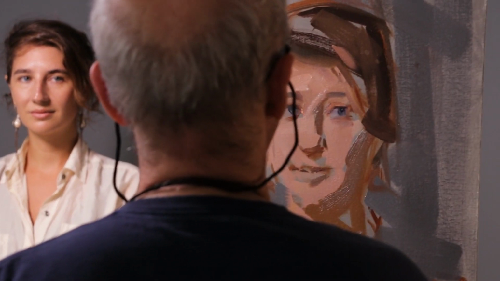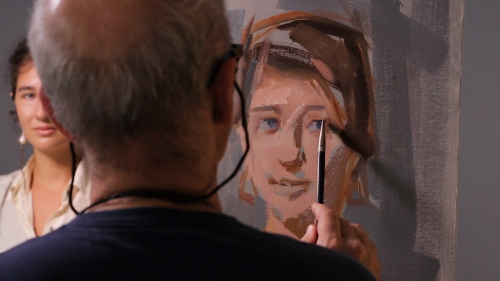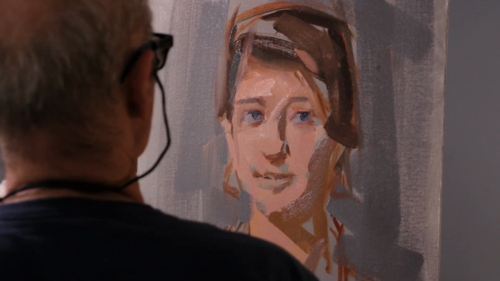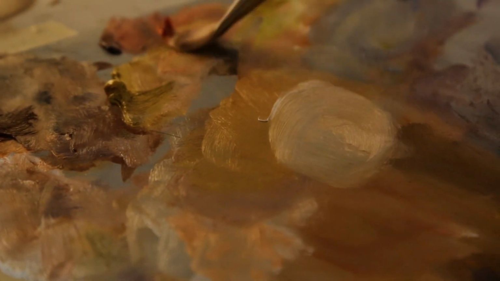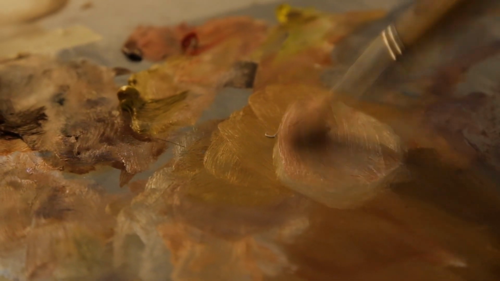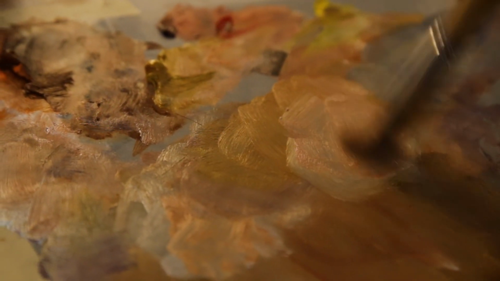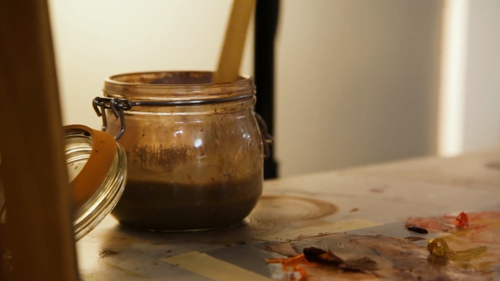You'll notice that I have a strong light on the model. I like to light the model from one direction so that you get a strong contrast between the lights and the shadows, which I think is probably easiest for the average student as far as describing the planes of the face. You'll see the palette as I'm mixing the various colors and how I come up with a basic mid-tone, which is what I use when I begin.